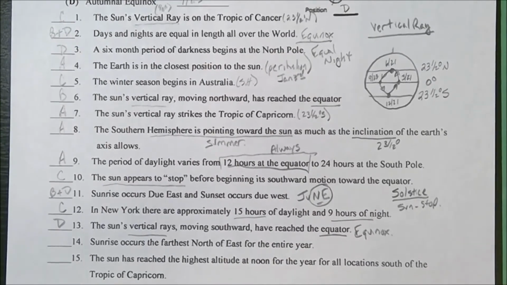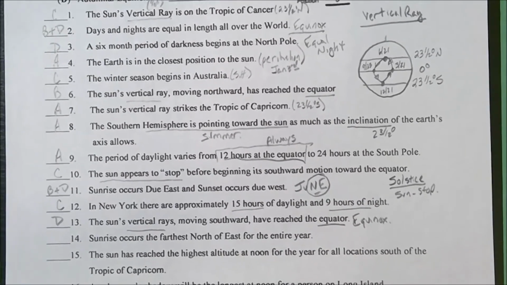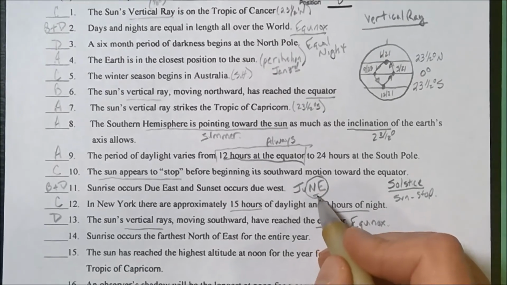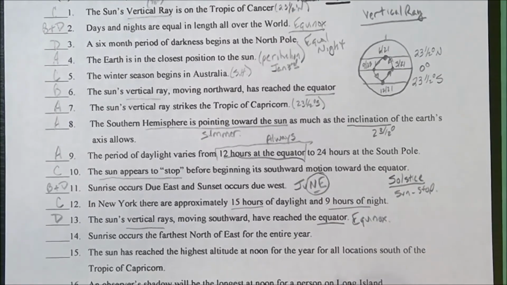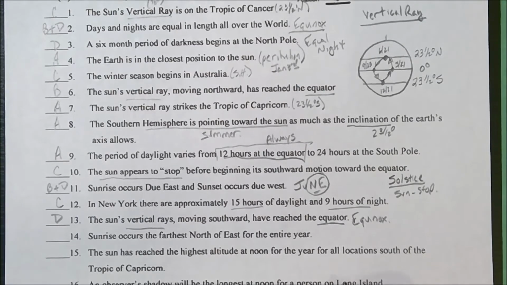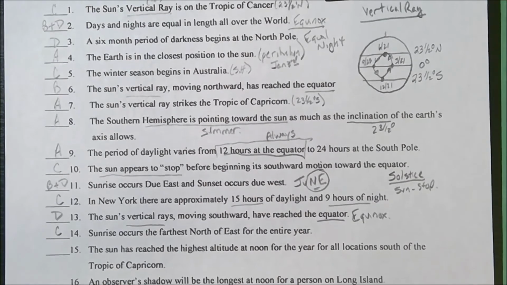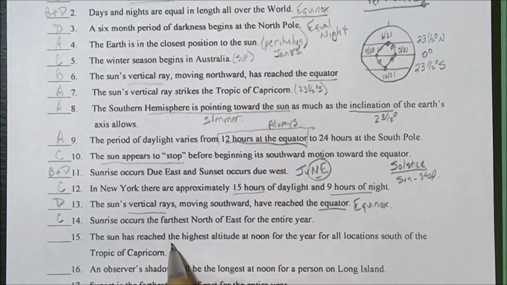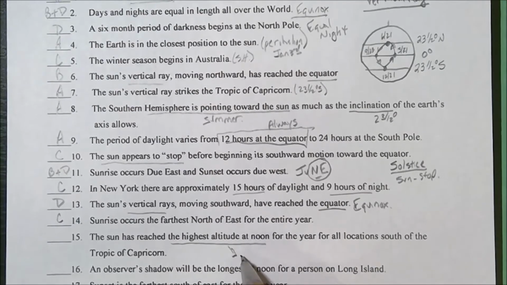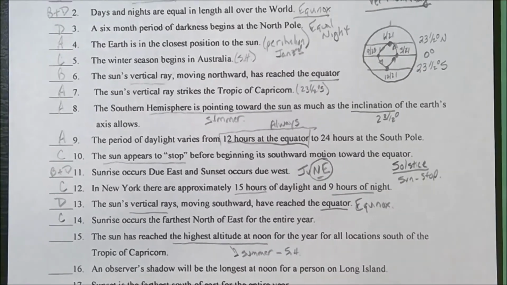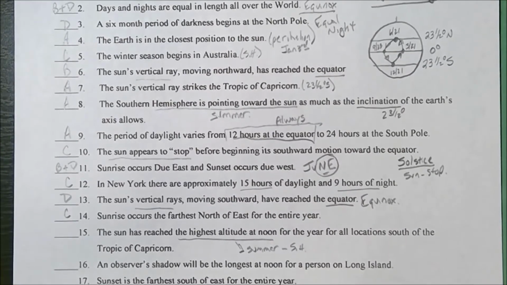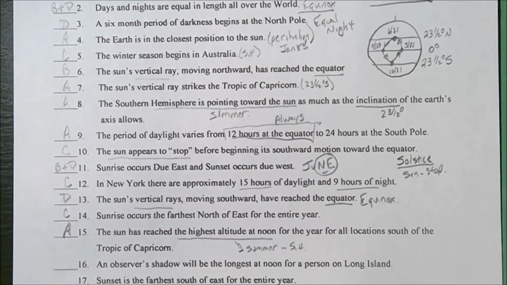All right, for 14, sunrise occurs farthest north of east. I already showed you the trick. From north of east, it's June, so that's our summer when we get the longest, highest path in New York State. So summer out of those letters is going to be C. Sun has reached the highest altitude at noon. So you're talking about summer, but it's summer in the southern hemisphere, which means it's winter for us in New York State, which means we are going to be at position A.